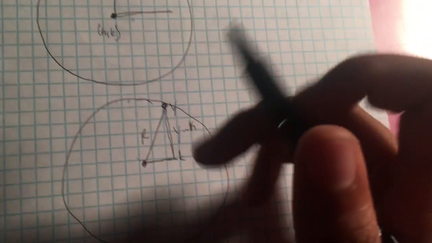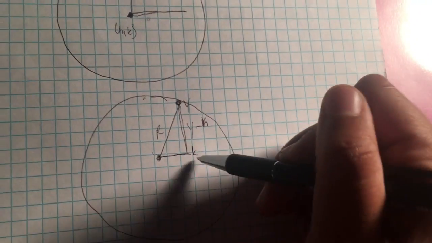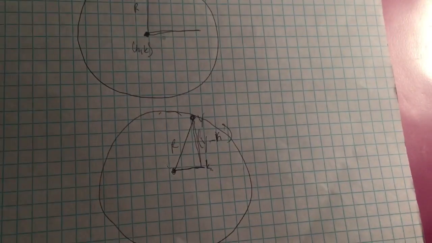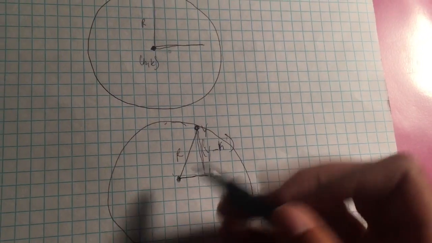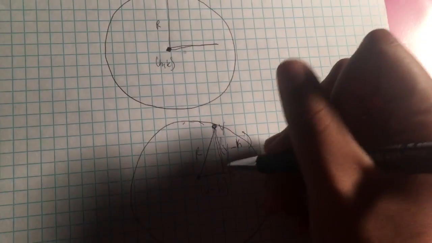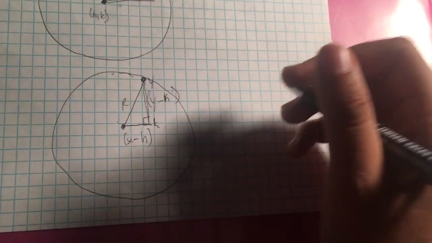To find the equation of a circle, I draw out the radius here, and then you know that this is y and this is k, so this side must be y minus k. And this side is x and this is h, so this side must be x minus h. We know this is a right triangle, so we can use the Pythagorean theorem.